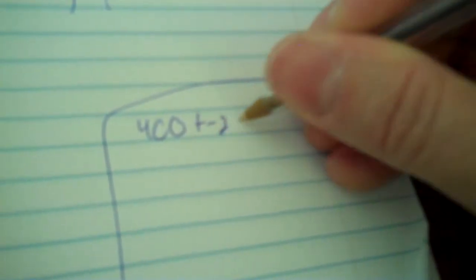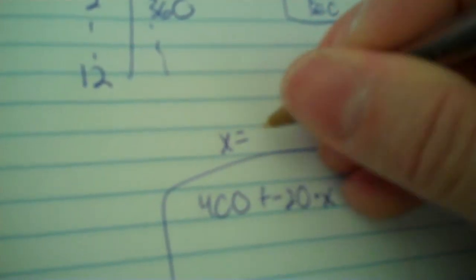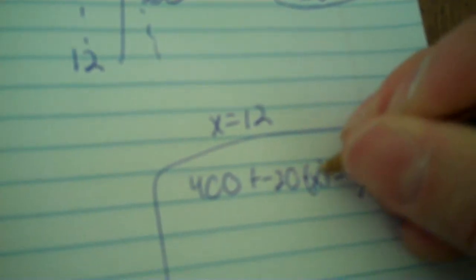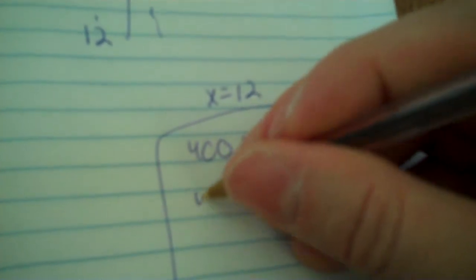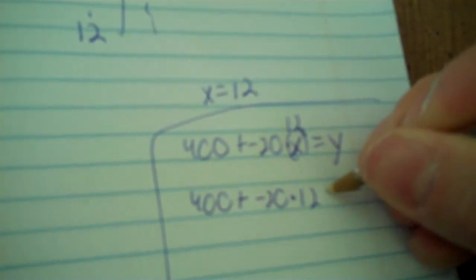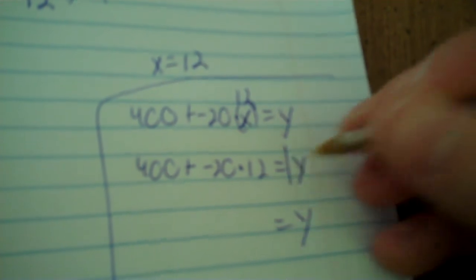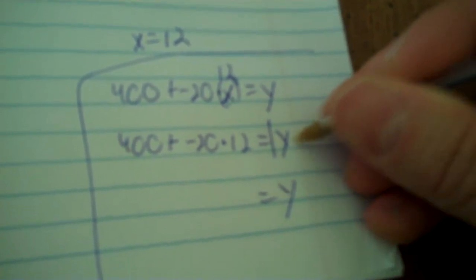Equals y. So we have 400 plus negative 20 times x equals y. And then 12 seconds goes on my table, and I put 12 in for x. So we have 400 plus negative 20 times 12 equals y. So I'm solving for y. Y has nothing going on, no operations with the y.